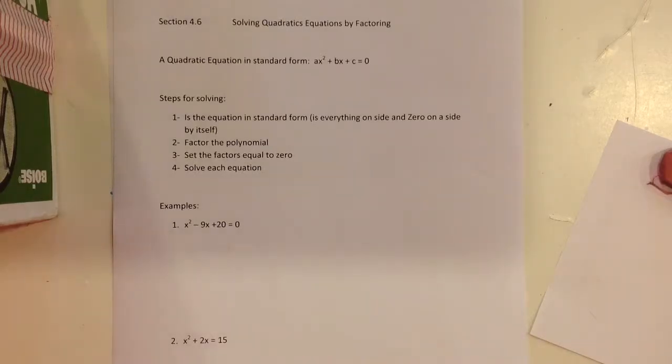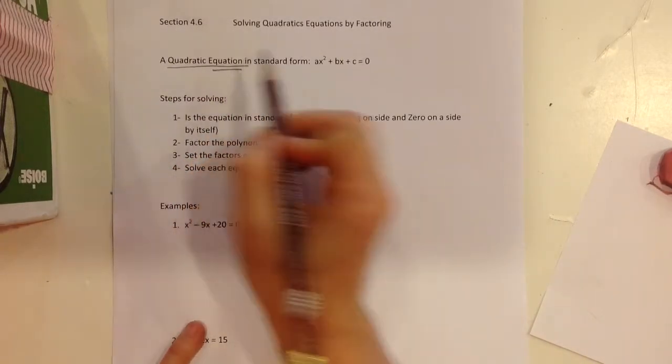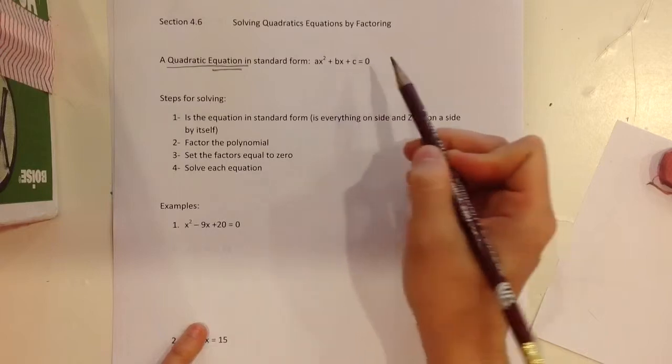All right, this is our last section in factoring. It's solving quadratic equations by factoring. And the difference between this factoring section and the ones we had before is we actually have an equation. Okay, and remember an equation has an equal sign in it.